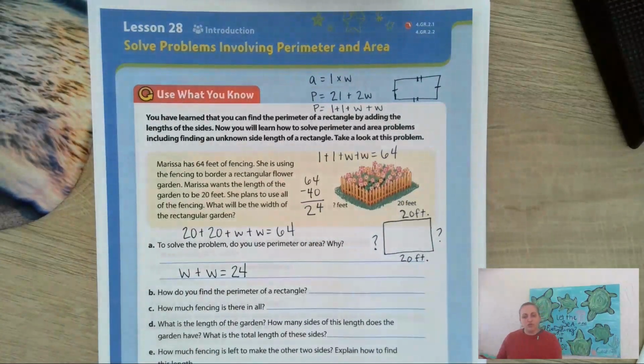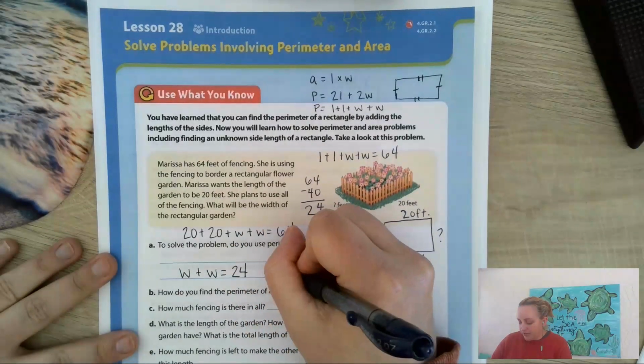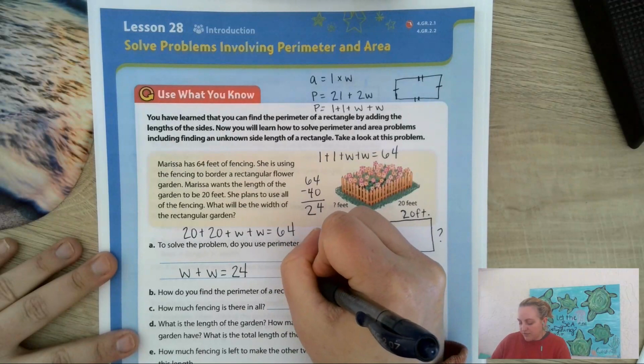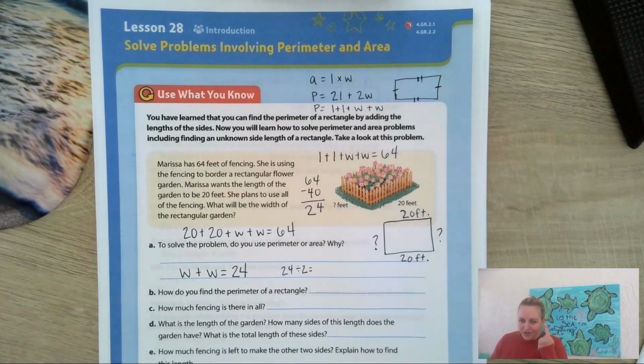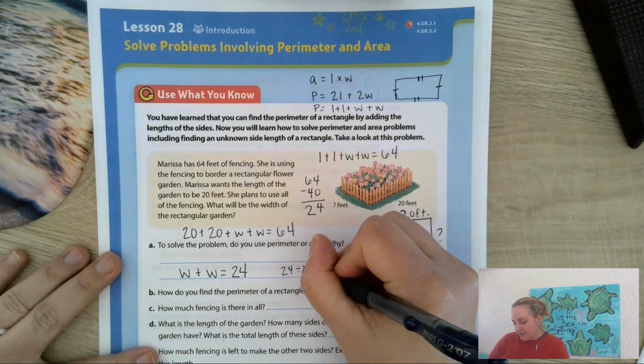What two numbers, what doubles facts, can I use to get 24? What plus what equals 24? It has to be the same two numbers. I could use division, 24 divided by 2, to figure that out. Or you could use your multiplication facts. I know that that would be 12.